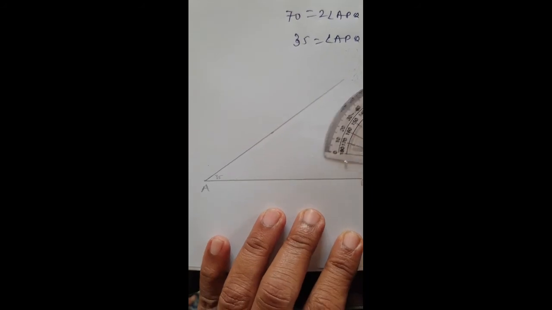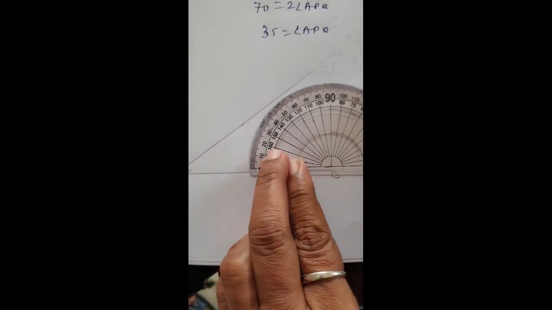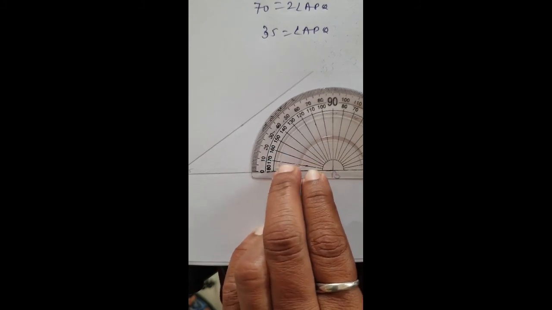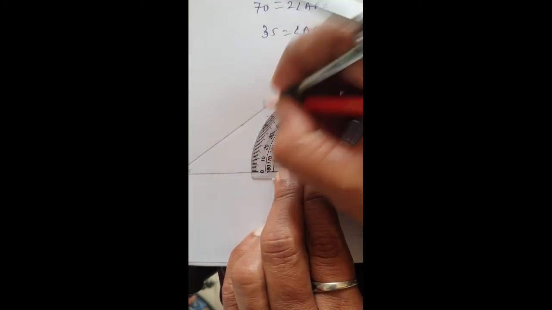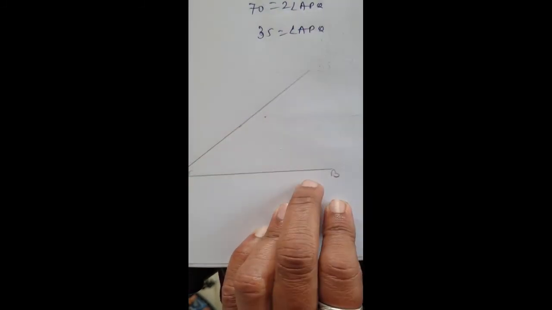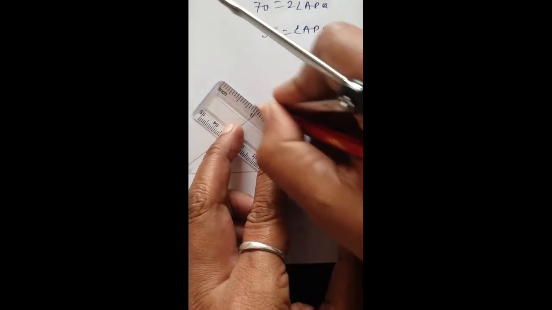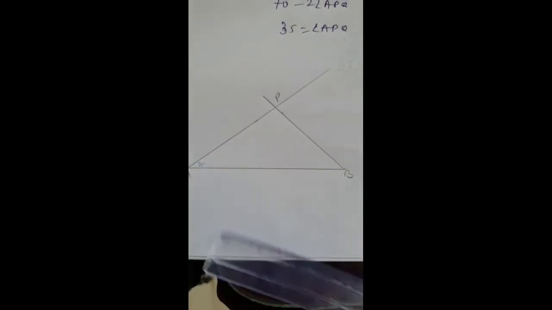So we have shown you here like this, you draw one by one, so there will be no confusion. Now the 0 matches on this side, 0, 10, 20, 30, 40 degrees. At 40 degrees you need to mark the point, and then you will get a triangle APB.